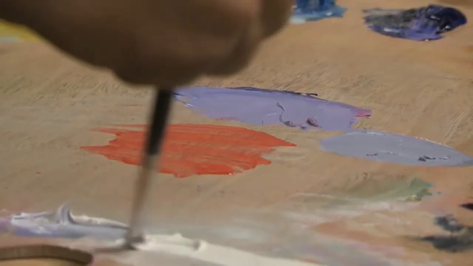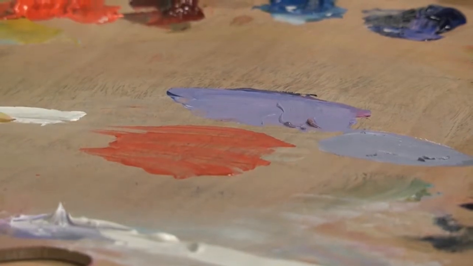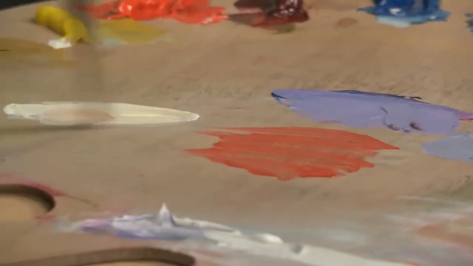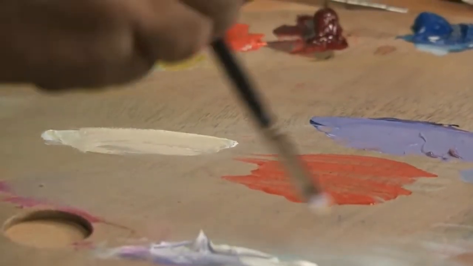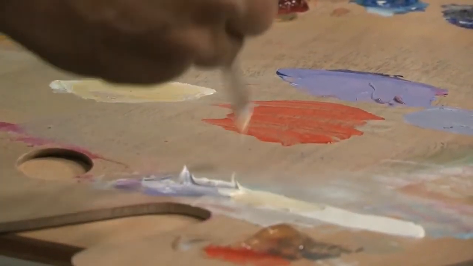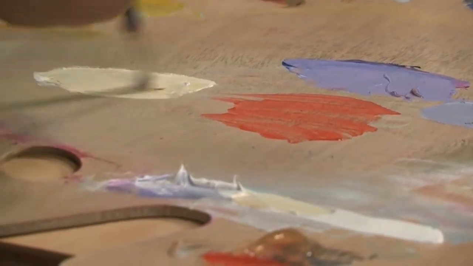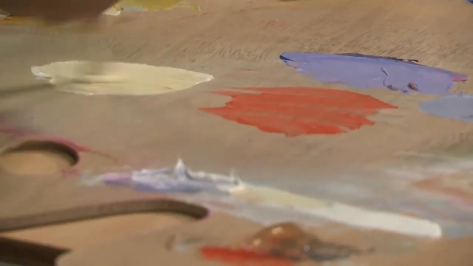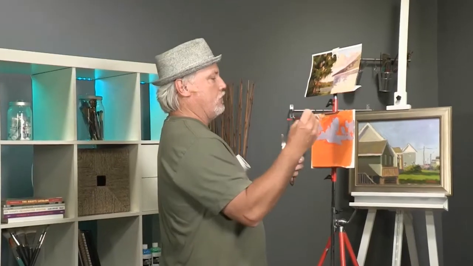And then we'll do the light side. So take white, add just a little bit of yellow to it, cream it up a little, put a little orange. Make a nice creamy white. So orange and yellow will make a nice creamy white. All right, now don't make it too white. Everybody wants to make their clouds white. Clouds aren't really white.